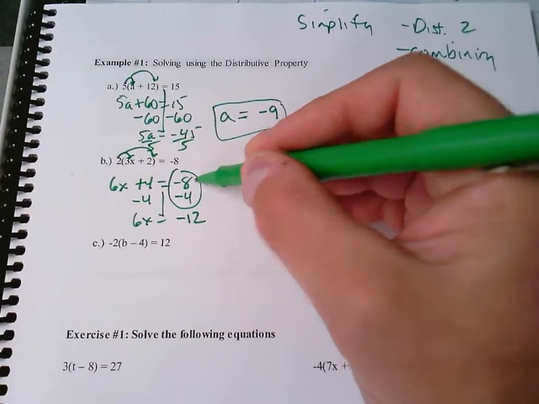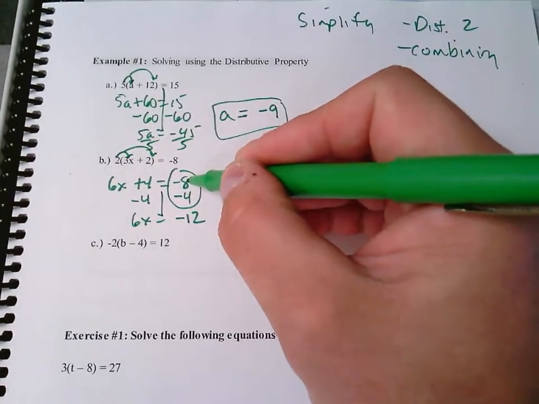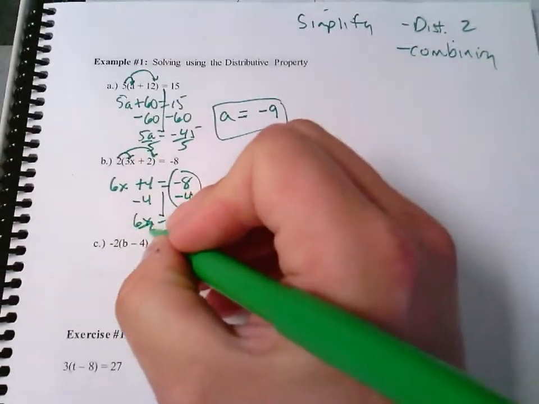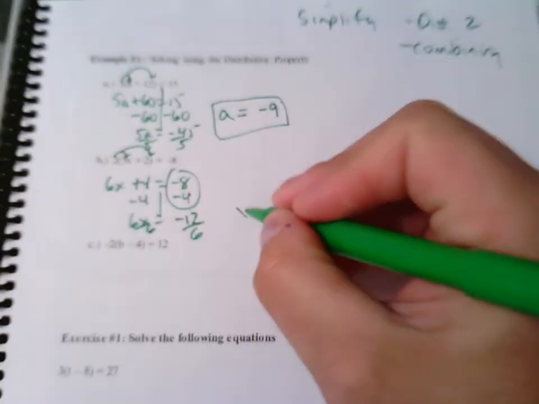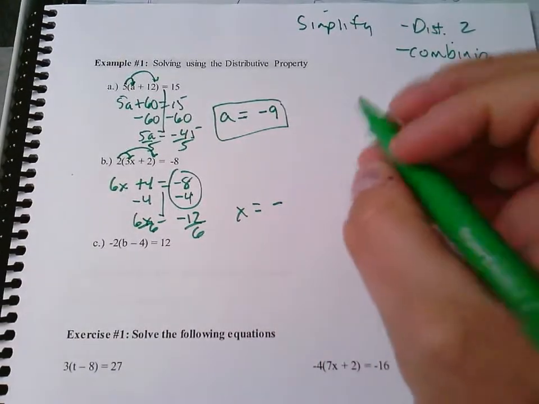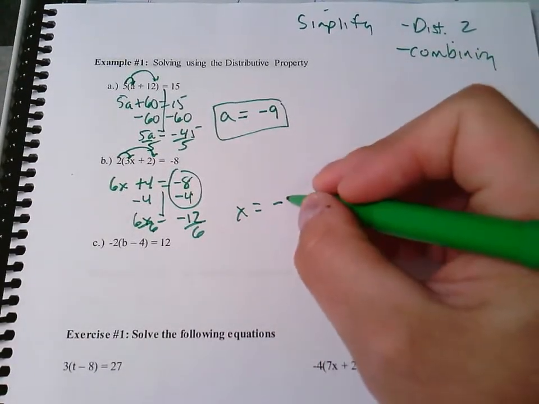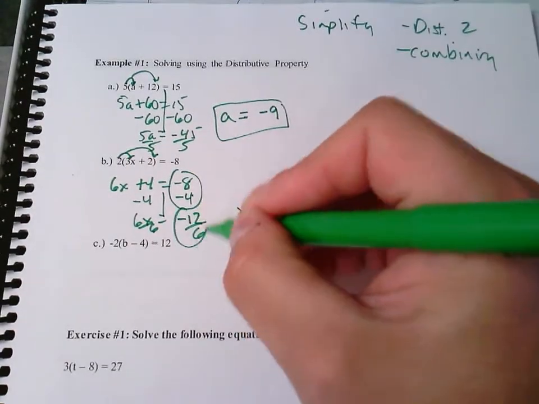Also, you can think of the integer card game. If I have these two cards, the value is negative 12. Divide by 6 here, and we get x is equal to negative 2, because you take a negative 12 divided by 6.